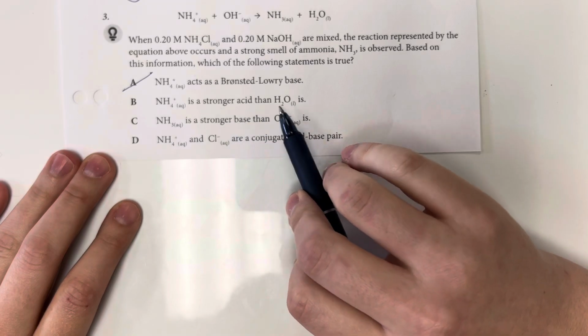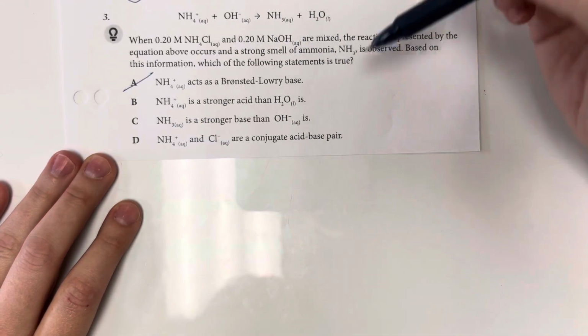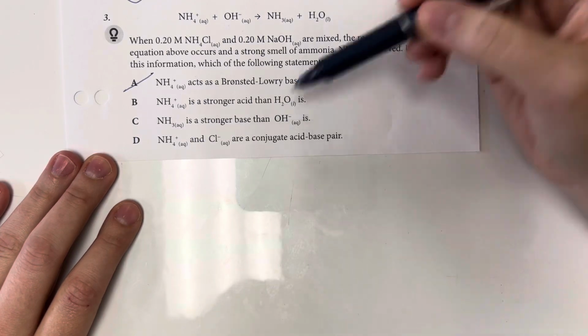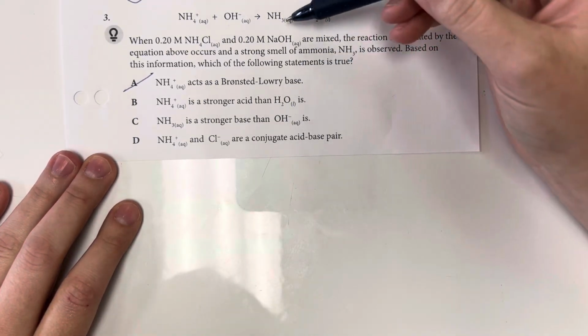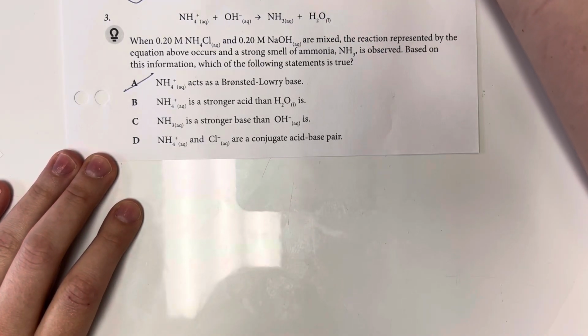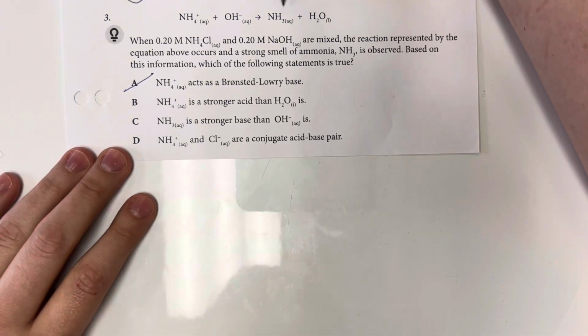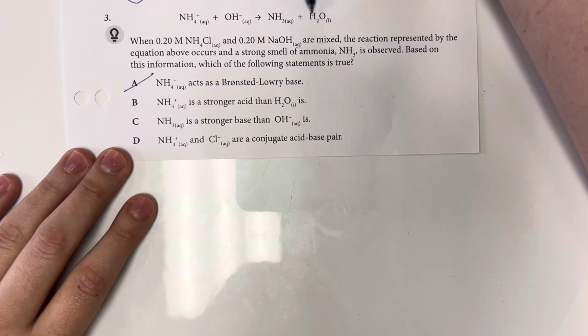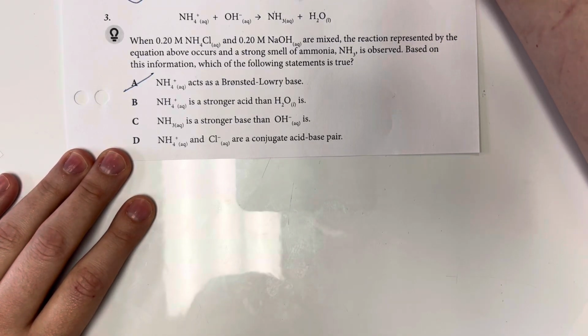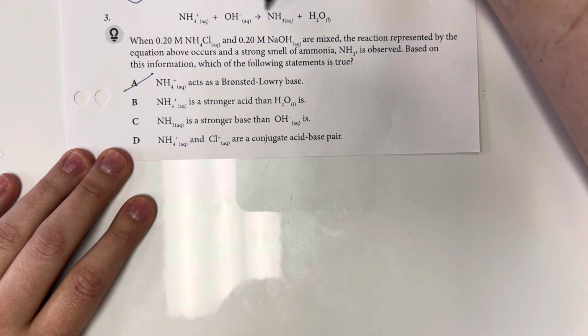Ammonium is a stronger acid than water is. So if we are producing the ammonia and that is escaping, then that means that it is not going back and giving the hydrogen. The hydrogen is not escaping the water and going back onto ammonium because water is a weaker acid. It's not really an acid at all.